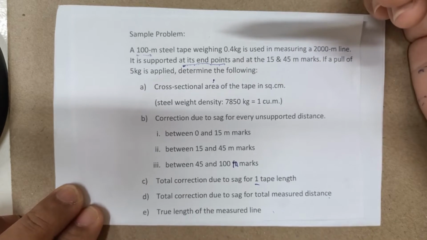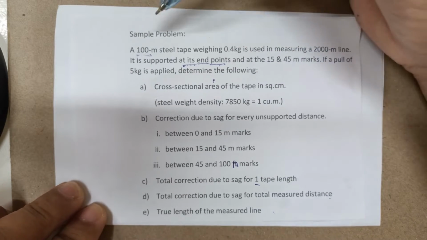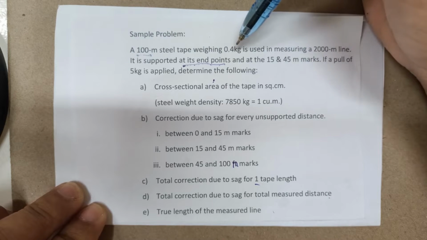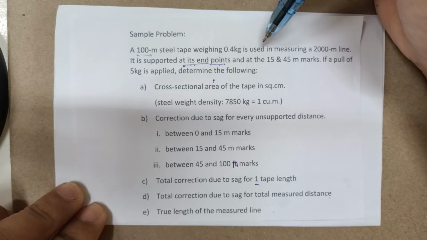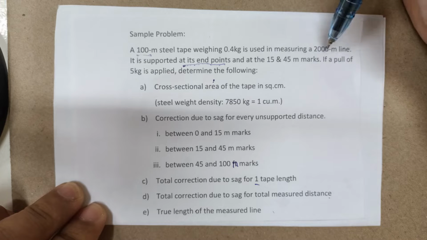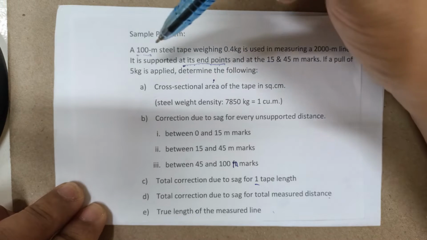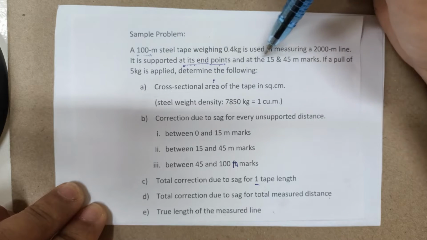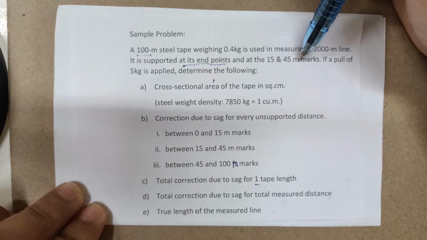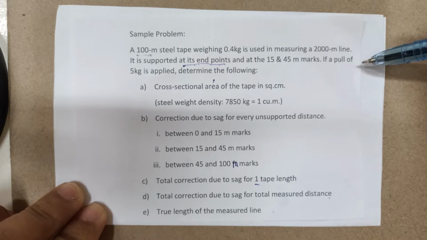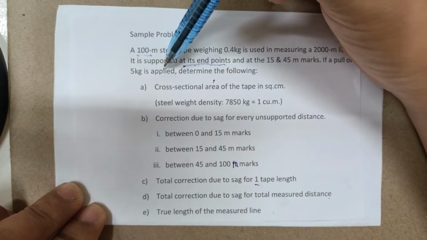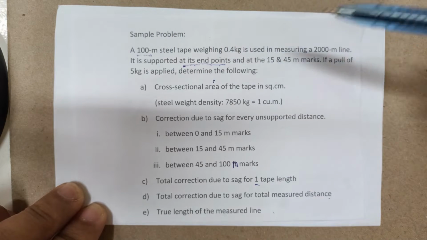Okay, sample problem for sag correction. A 100-meter steel tape weighing 0.4 kilograms is used in measuring a 2,000-meter line. It is supported at its ends and at 15 and 45 meter marks. If a pull of 5 kilograms is applied, determine the following.